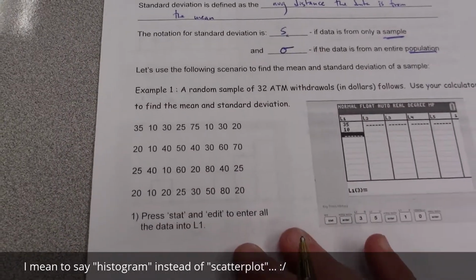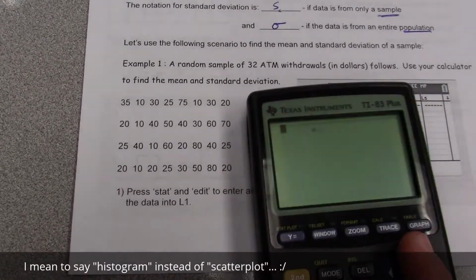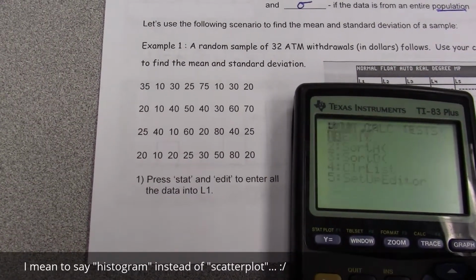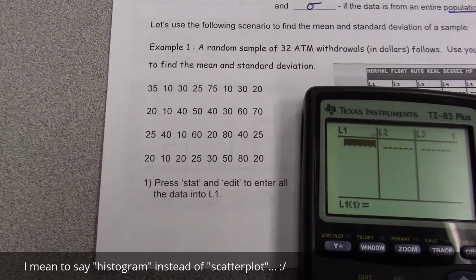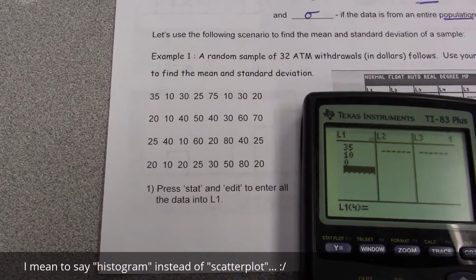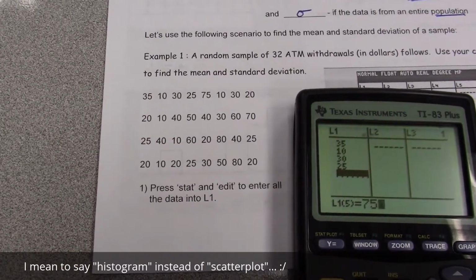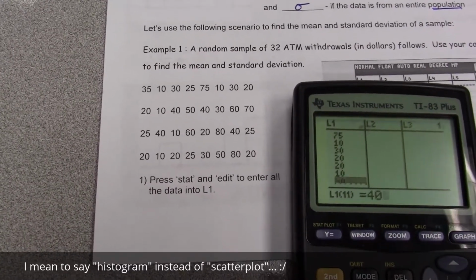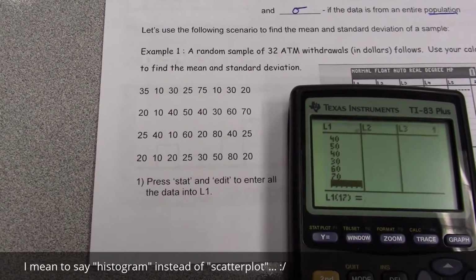So let's look at this example right here, and we are going to do most of this on the calculator. So if you take your calculator, we want to go into Stat, and we want to edit. We want to enter this data right here into L1. So I'm just going to enter it. You need to be careful to make sure that you enter everything correctly, because if you mess up a data point, obviously your answer will be different. It can be a little tedious, but it's important that the data entry is correct, or else everything else gets thrown off.